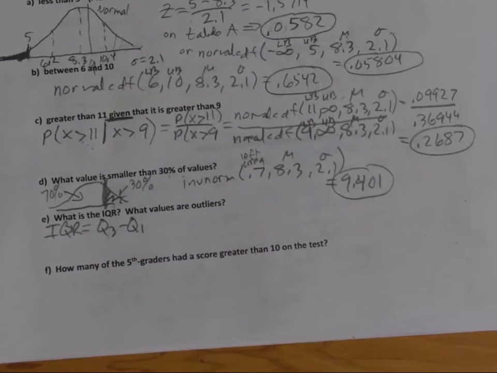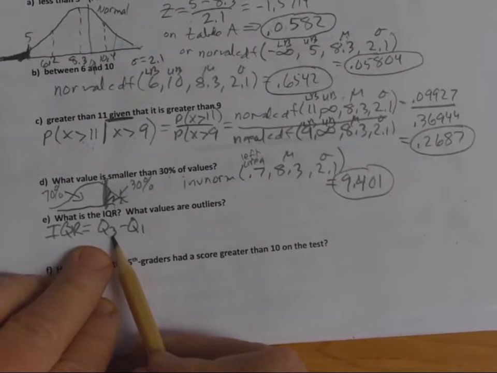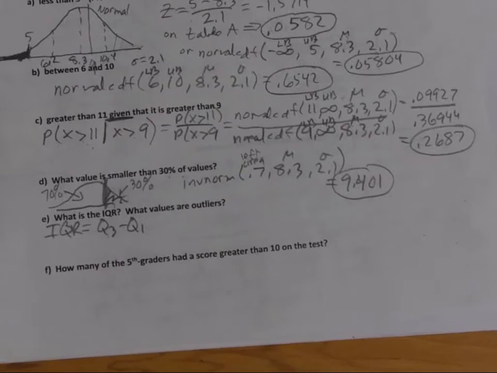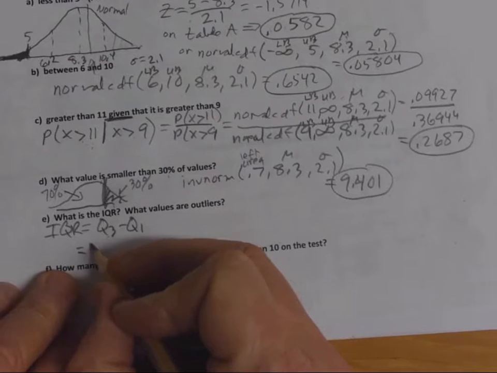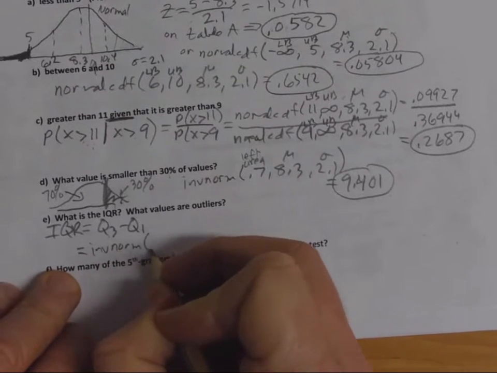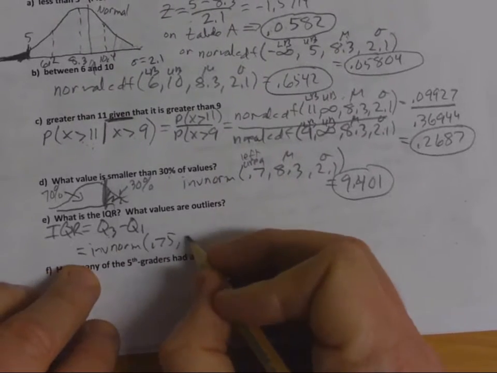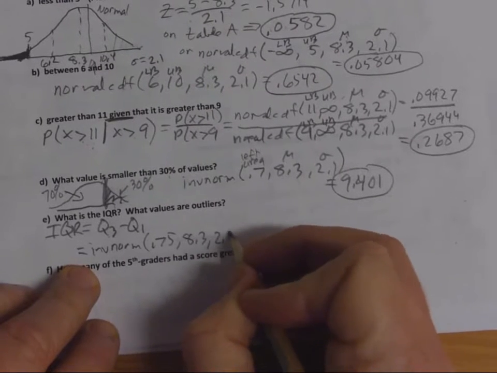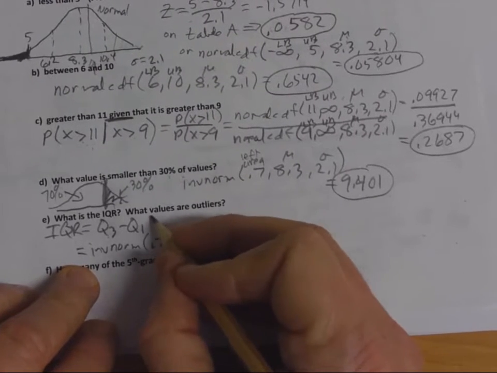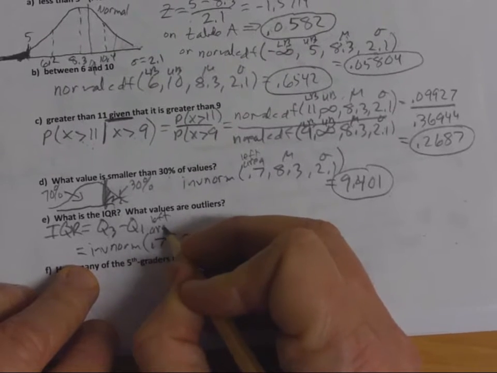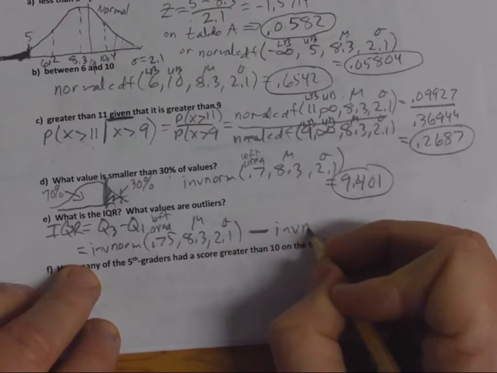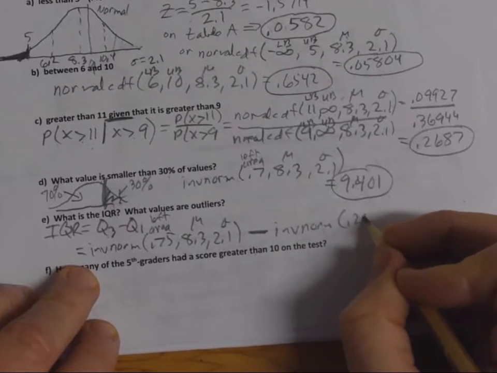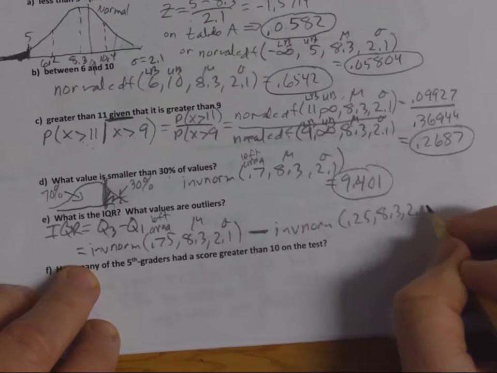The Q3 is the upper quartile, all right? And of course, quartiles quarter the data. And so Q3 is the third one, the 75th percentile, and Q1 is the 25th percentile, the lower quartile or the first quartile. And so the way you find that is inverse norm. So you do inverse norm of 0.75, and so mean of 8.3, standard deviation of 2.1, label those. So that is my left area. That is my percentile, my left area, my mu and my sigma, minus inverse norm of 0.25, mean of 8.3, standard deviation of 2.1.